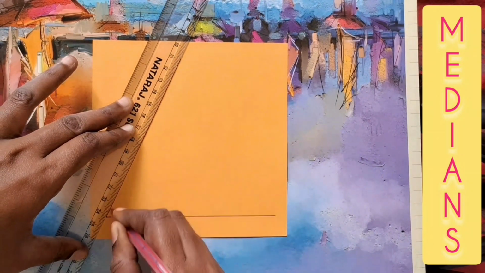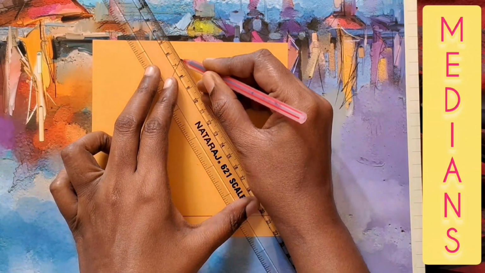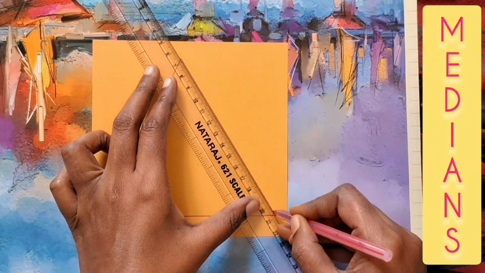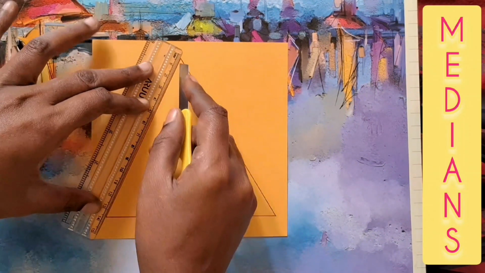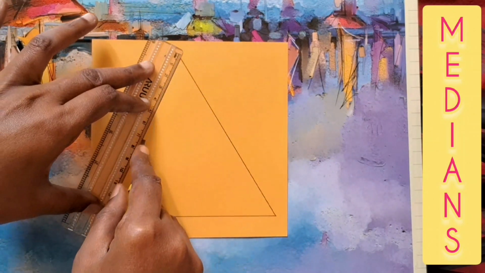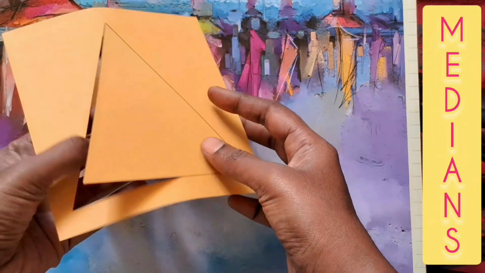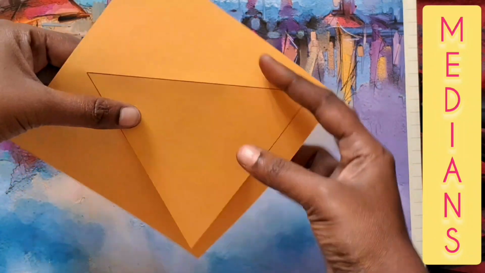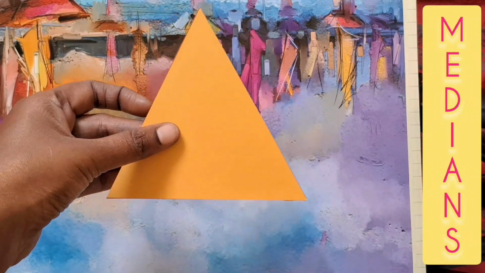For example, the centroid is the center of mass of the triangle and it is also the point of intersection of the three medians. In this video, we will learn how to find the medians and centroid of a triangle. We will also discuss some of the properties of medians and centroids. So let's get started.